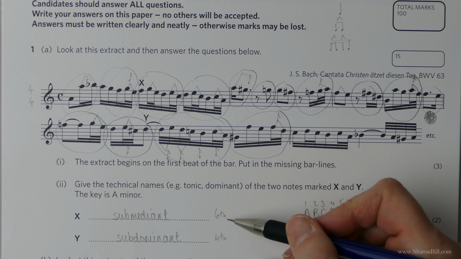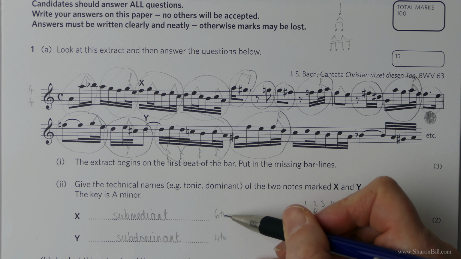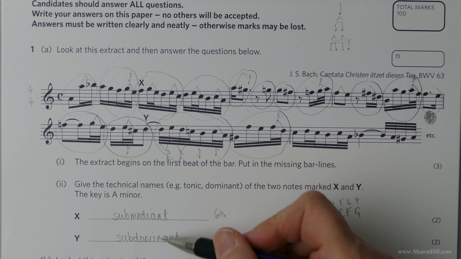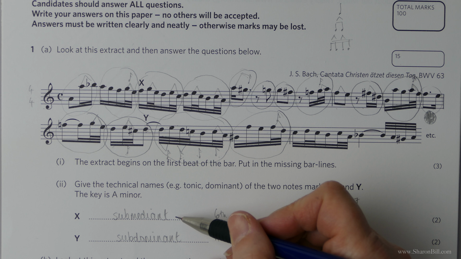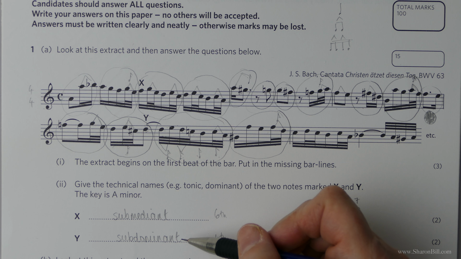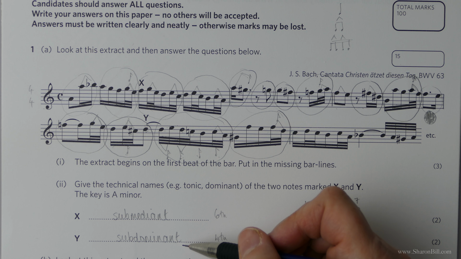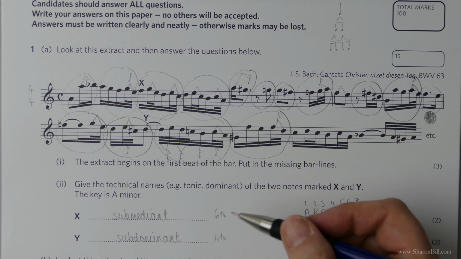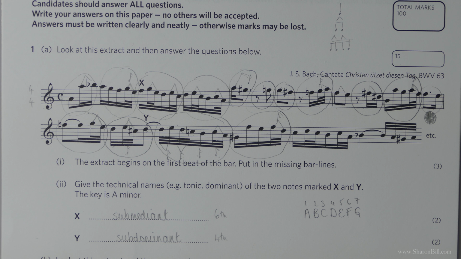If it is that you want to do a little bit more revision on these and you want to know why it is that these degrees of the scale have these particular names, I've done a video explaining this in much more detail. If you go into my Music Theory for Everyone playlist, you'll see a video entitled Technical Names, and that explains the reasons why these get these names. I'll put the links in the cards and the description so you can do a little bit more work on that if you want to.